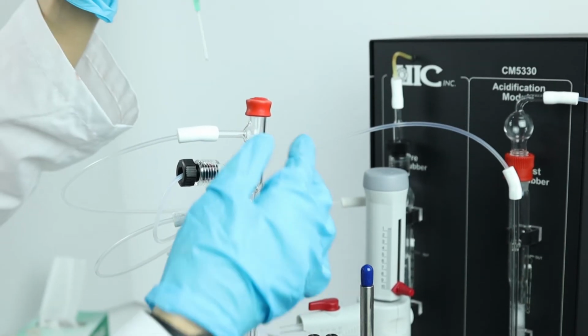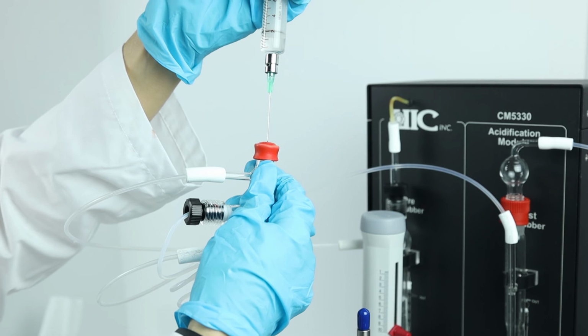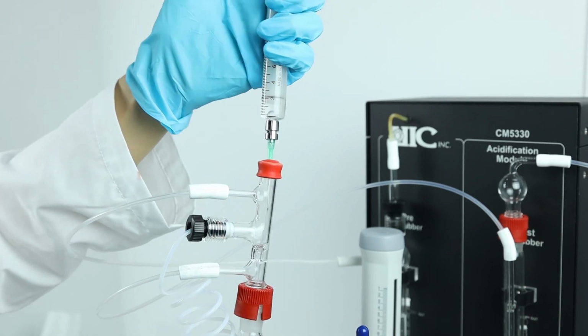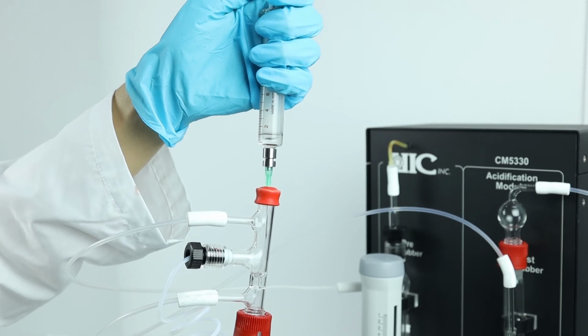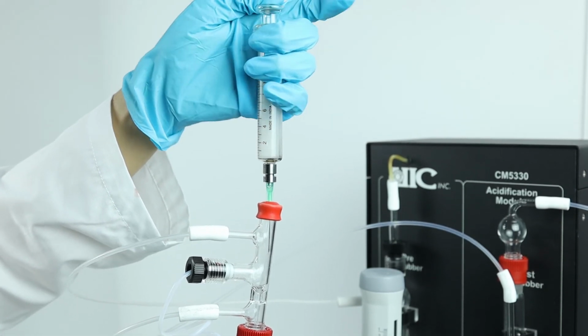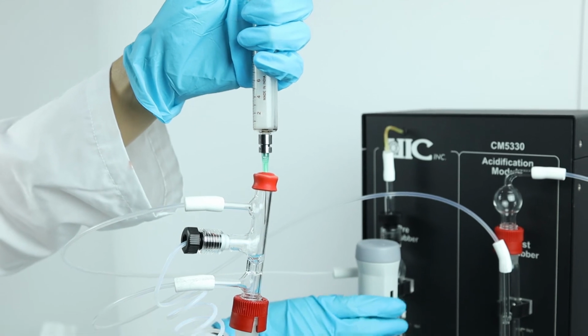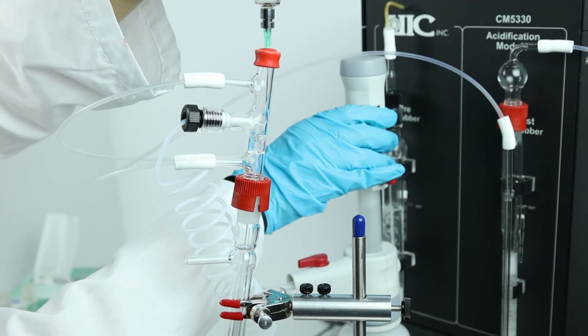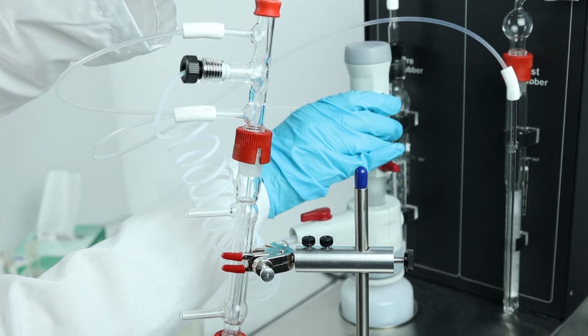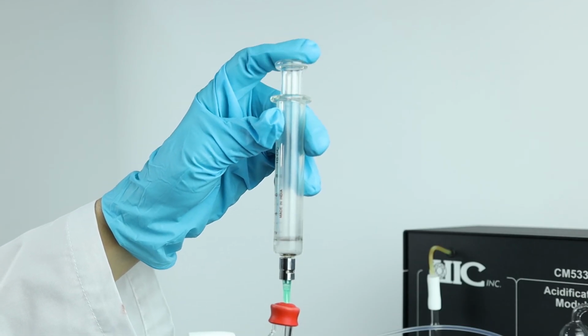Pierce the septum with the syringe so that the needle reaches below the second finger of the 3-finger adapter. Press down to release your sample. Be sure to wash the sample down with 10 ml of acid and to hold down on the syringe while dispensing your sample, or the pressure of the system will cause the plunger to be pushed up.